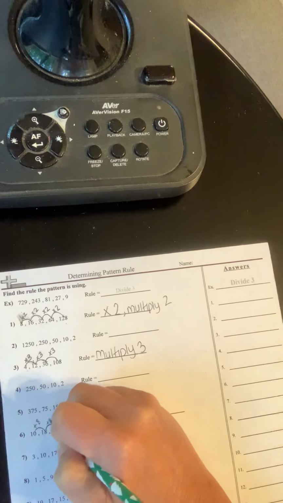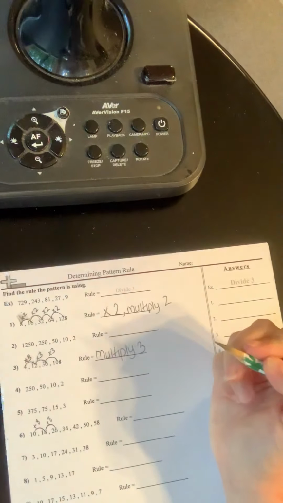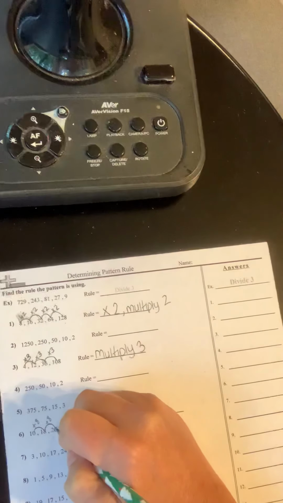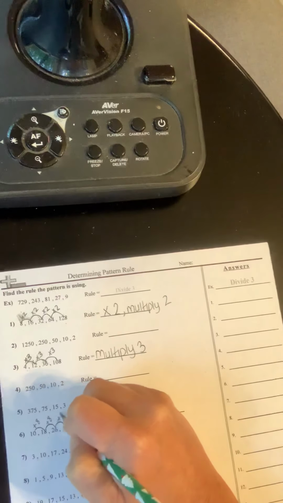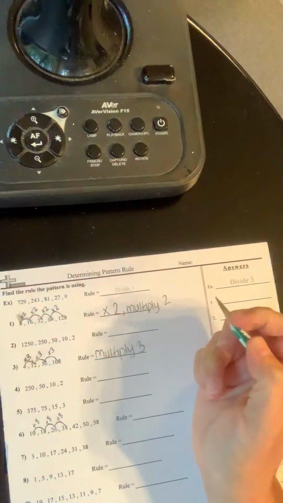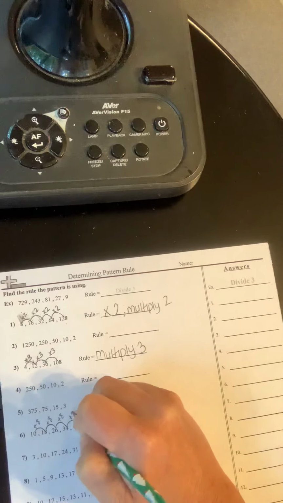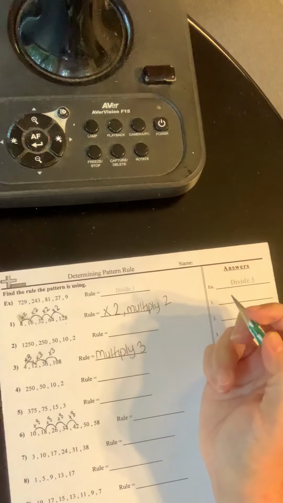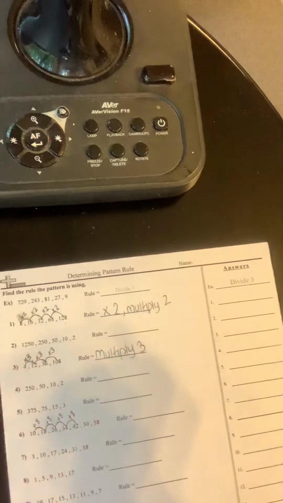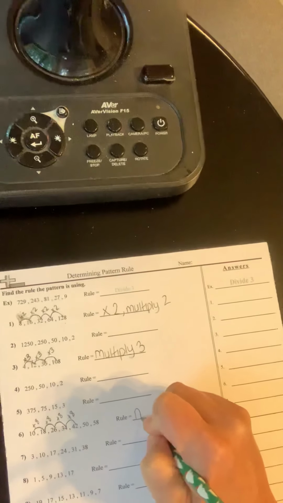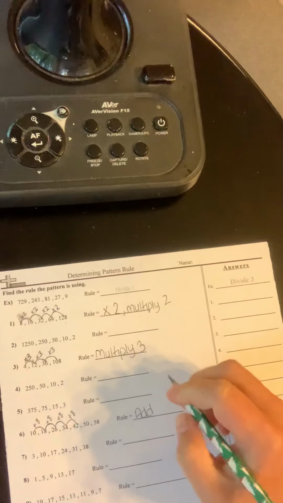Well, 18 plus 8 gives me 26. It works so far. 26 plus 8 gives me 34. It works. 34 plus 8 gives me 42. So again, the rule is add 8.